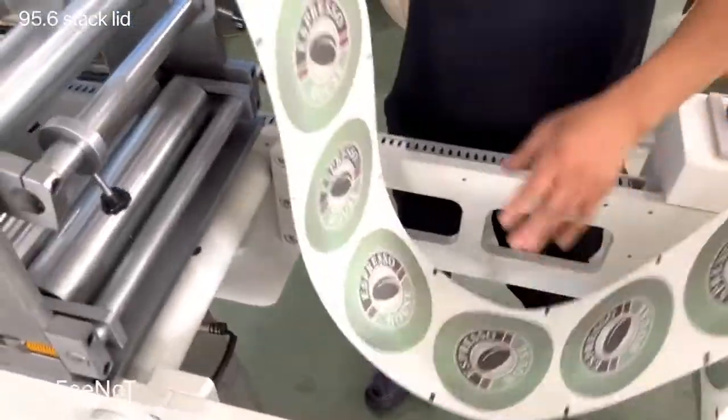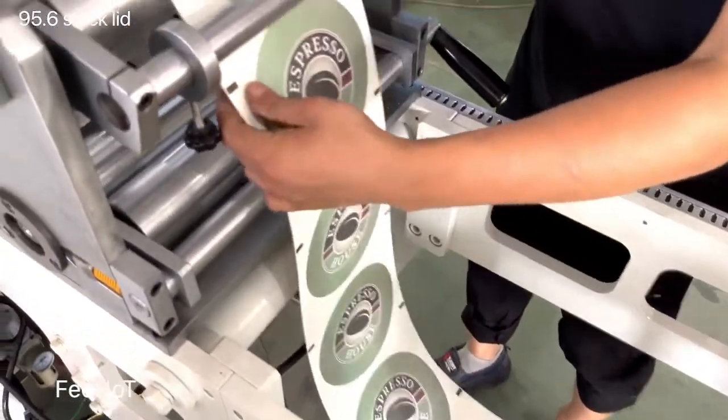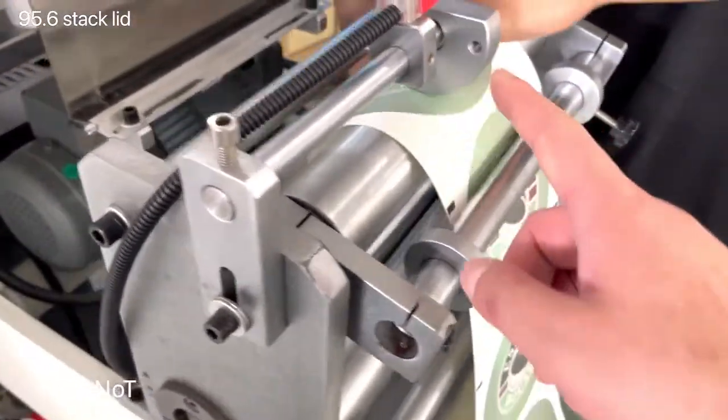Fade wallpaper, and here is double layer.